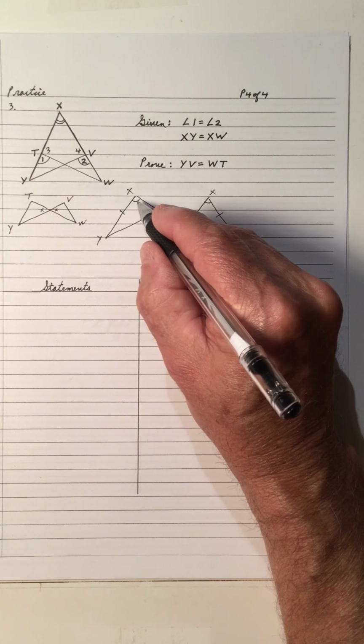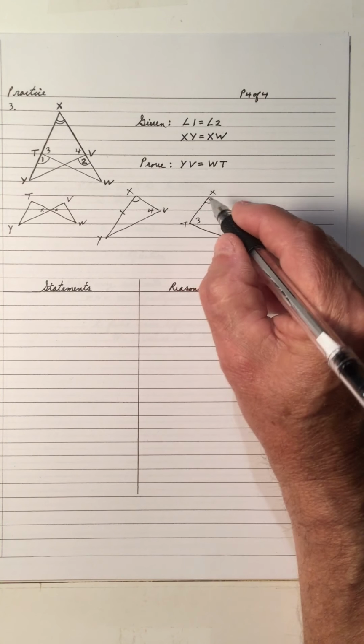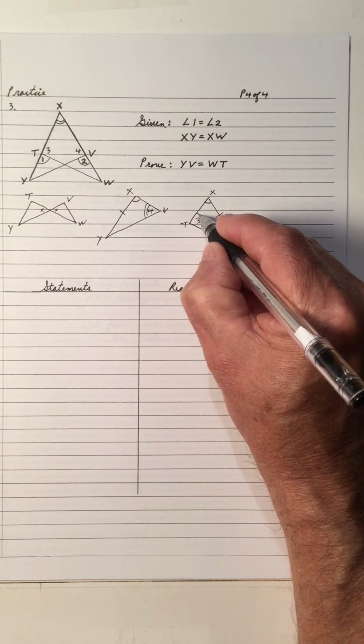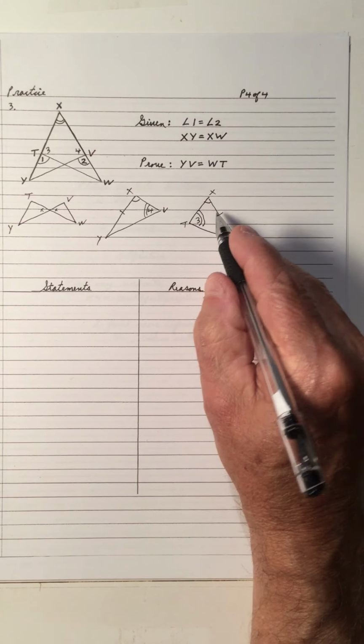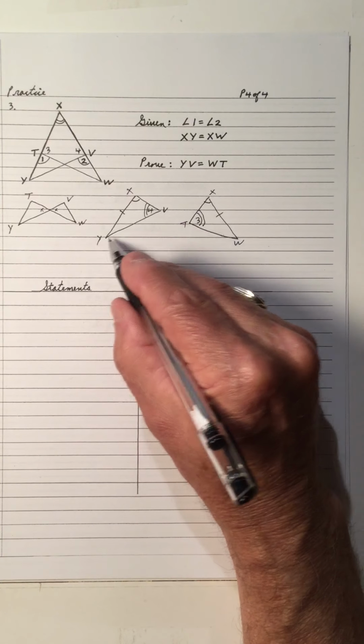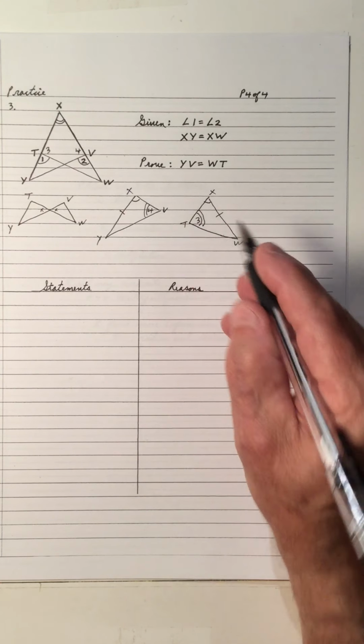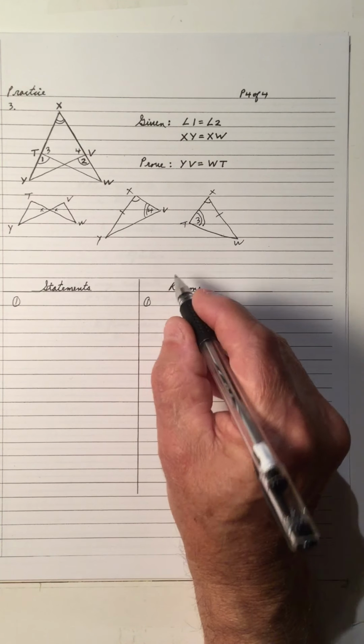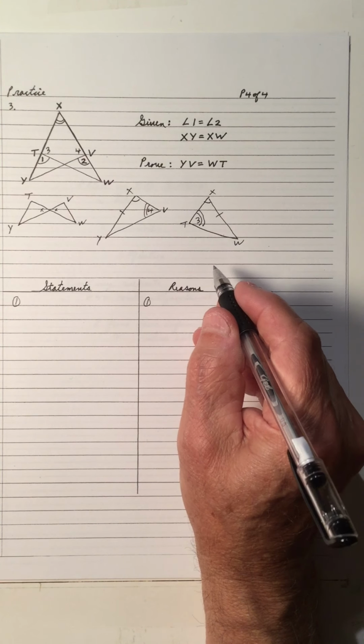So I have an angle, angle, side. So 4 is going to equal 3. Triangles are congruent, and I have YV equals WT. So the proof is put together, which you should always try to do first.